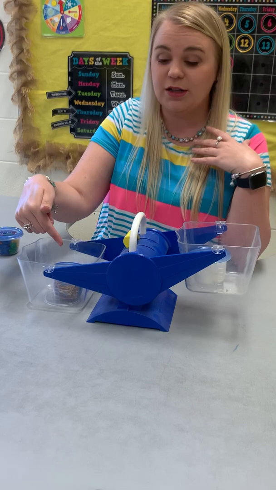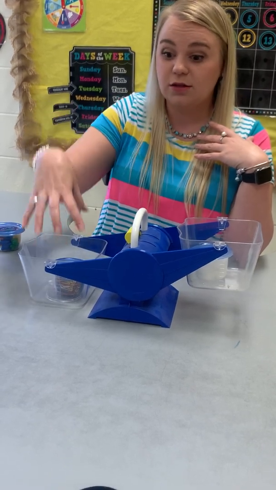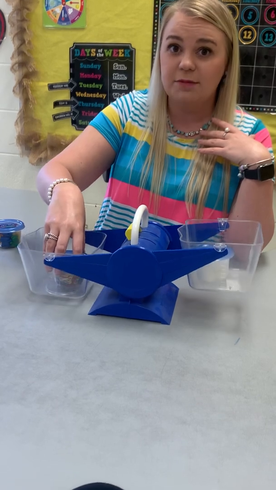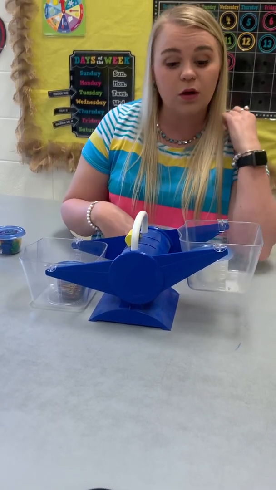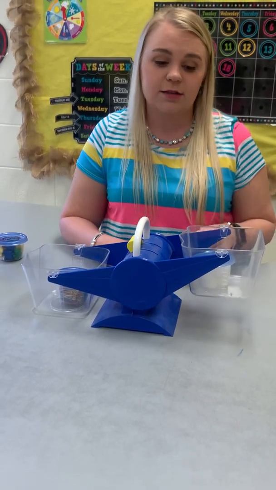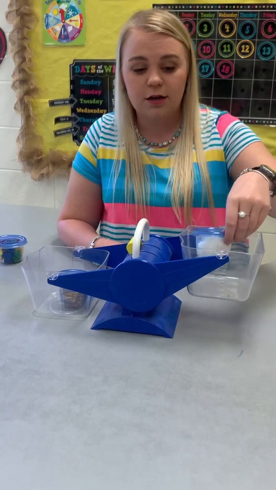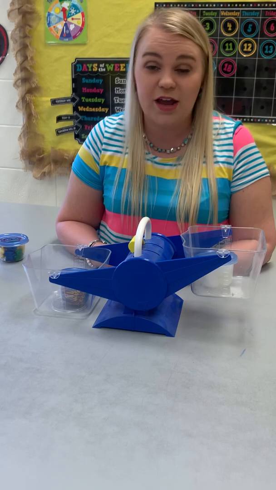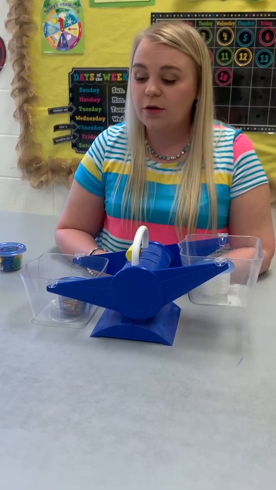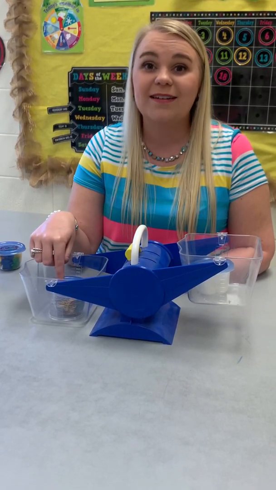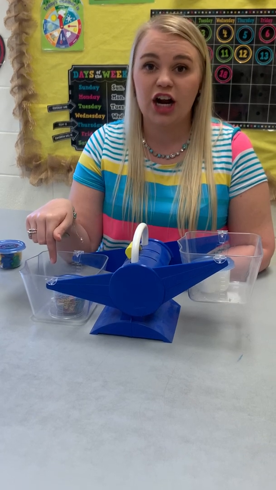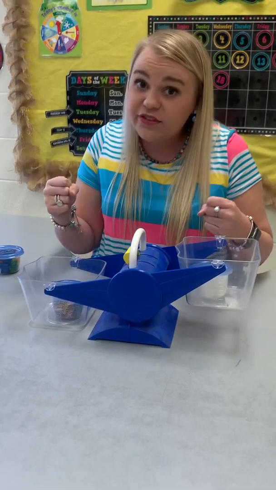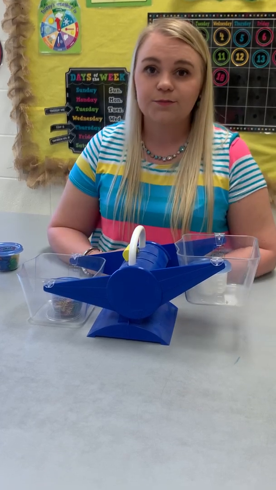The paper clips. This bucket is closer to the ground. That means that this object weighs a lot more than the cotton balls. The cotton balls are up in the air. That means it doesn't weigh very much. So, if it's sitting on the ground, it's heavier. So, the paper clips are heavier than the cotton balls.